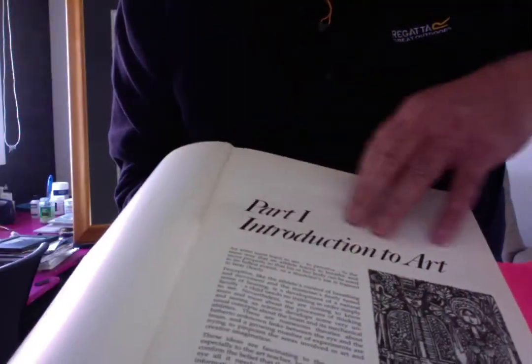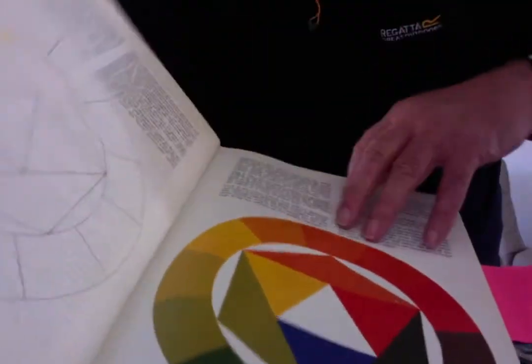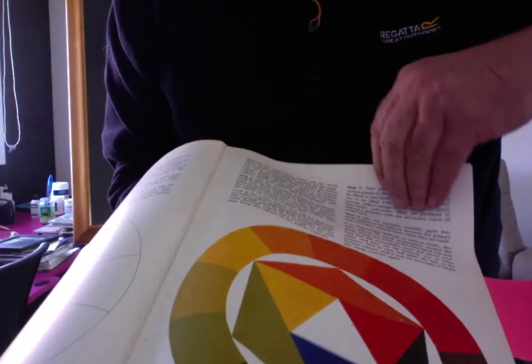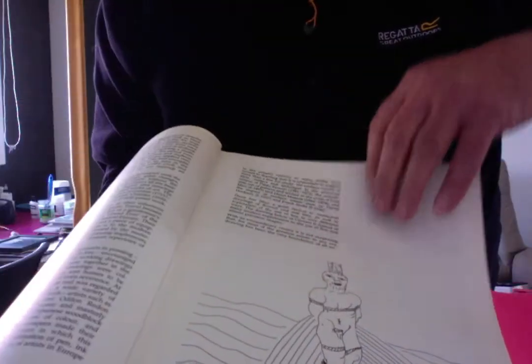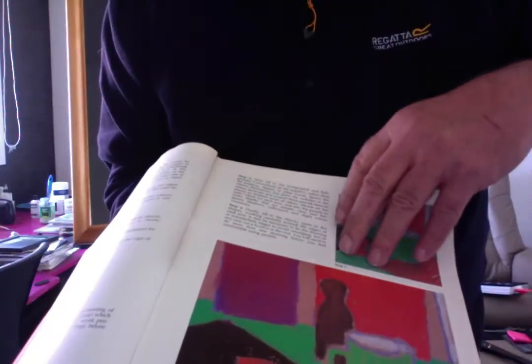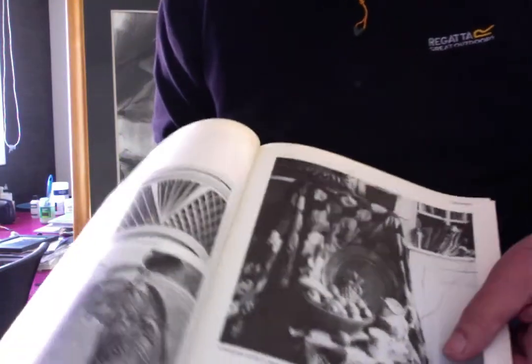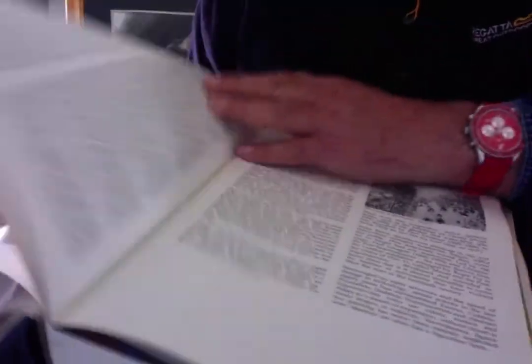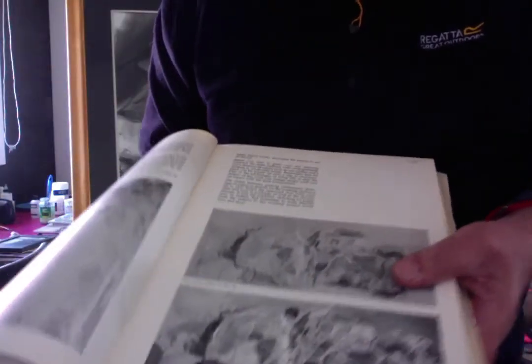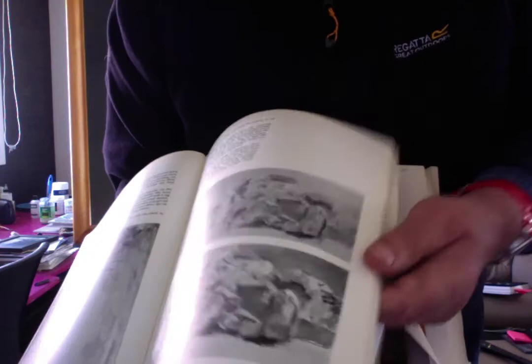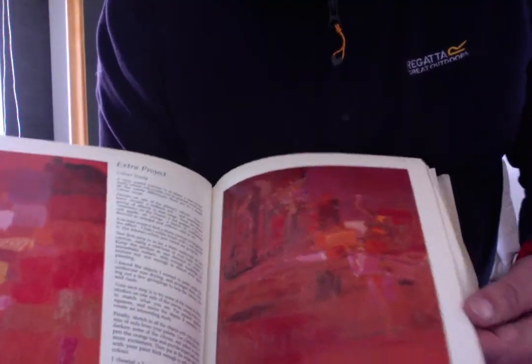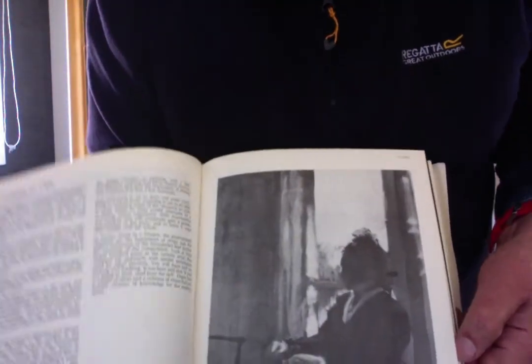I like this because it's very visual, clever, simple, how to work a colour circle. It goes from drawing to painting, and then watercolour techniques and all sorts of things. So it's a very, very good book. A lot of it is black and white, but there's a lot of colour. Look at that, it's beautiful.